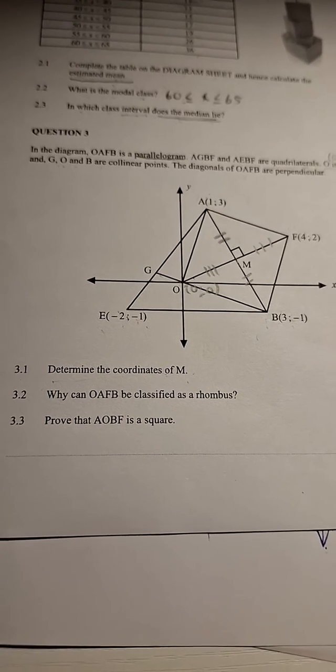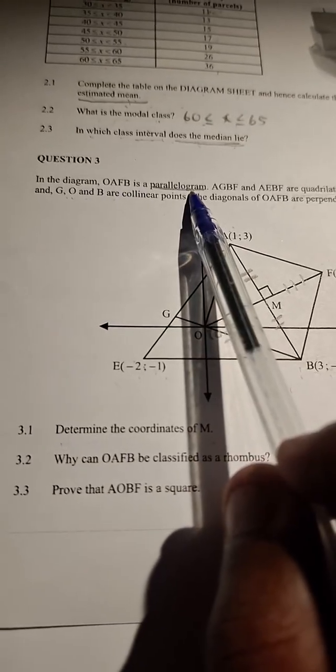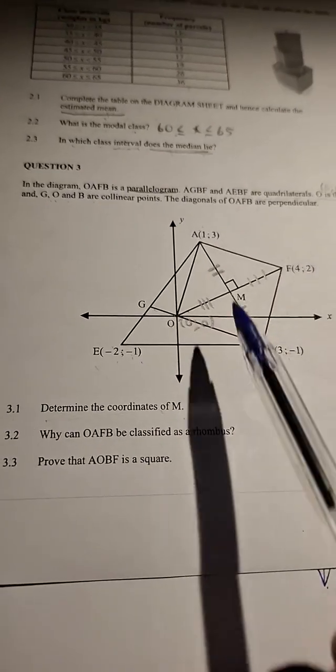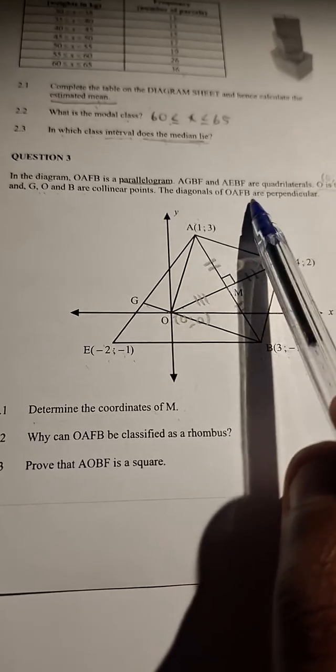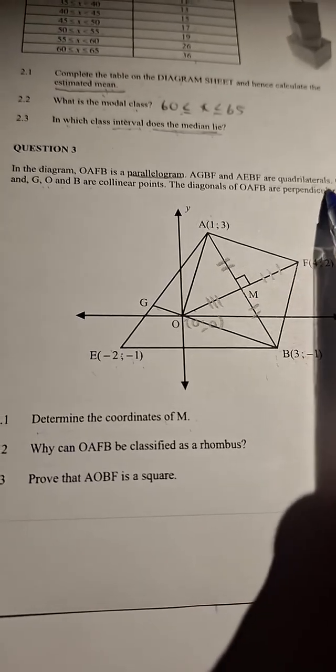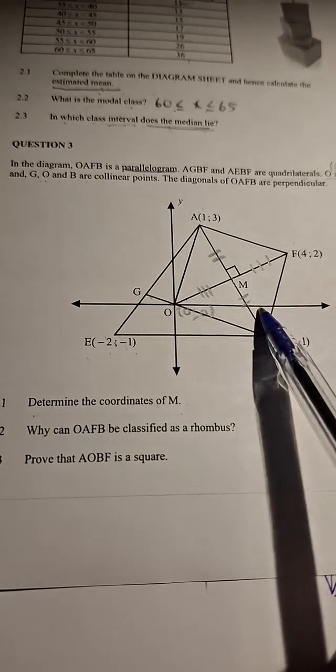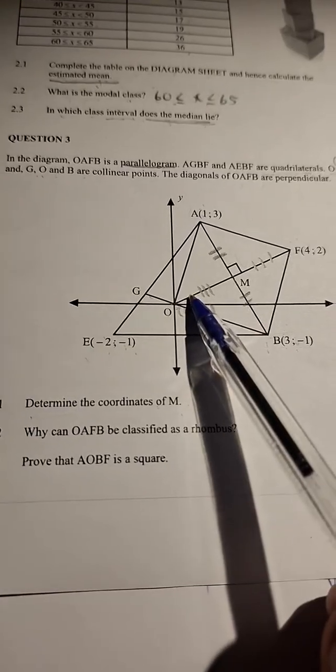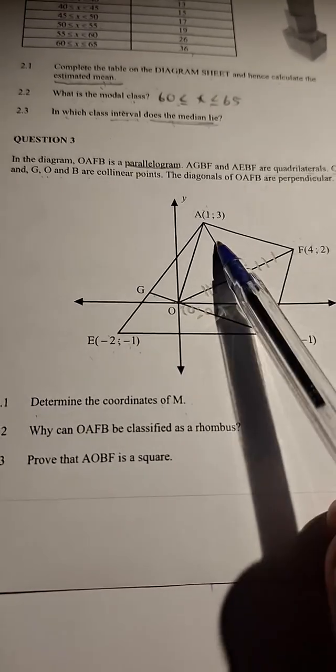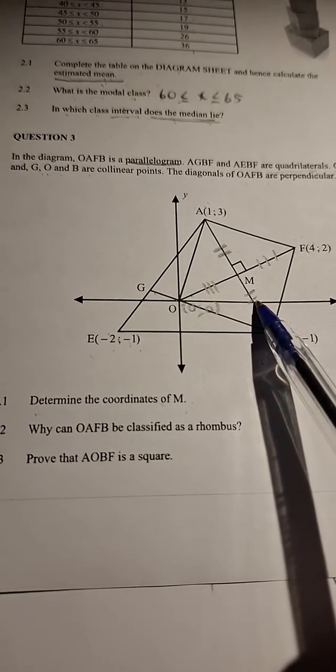Let me repeat what I just said. We initially were told that OAFB is a parallelogram, but the diagonals of OAFB are also what? Perpendicular. So if the diagonals are what? They are bisecting each other, as you can see.